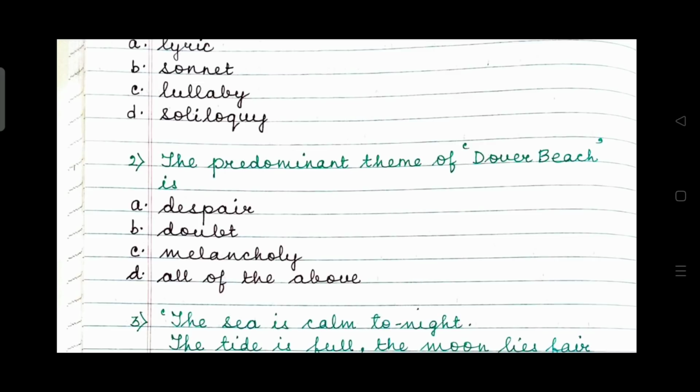But the right answer, according to me, the most appropriate response is the predominant theme of Dover Beach is melancholy. If you use the term melancholy, under it comes despair, doubt, pessimism, purposelessness, everything. So, I will choose option C, melancholy.